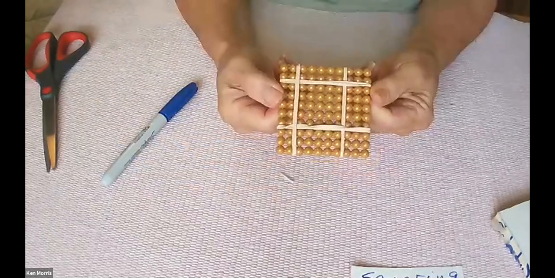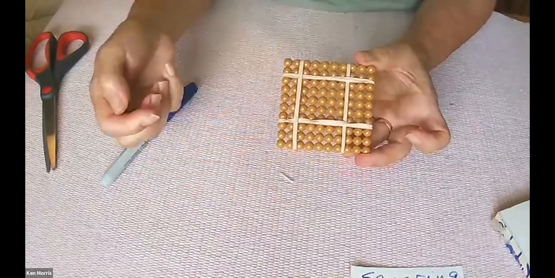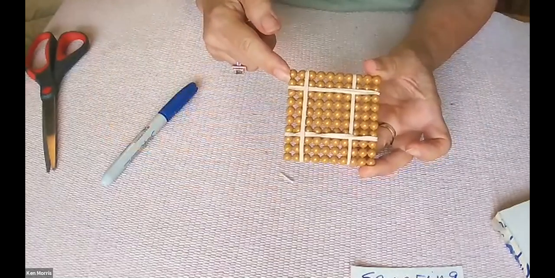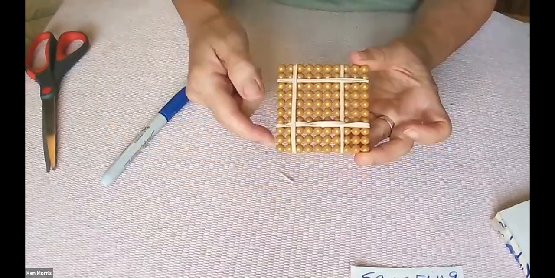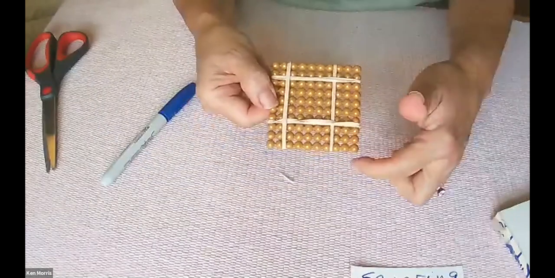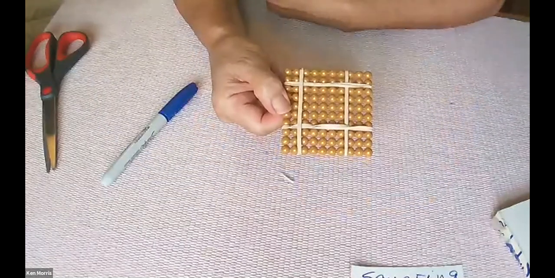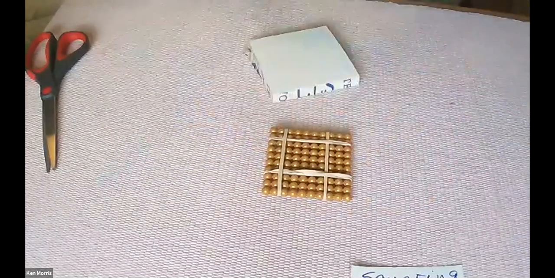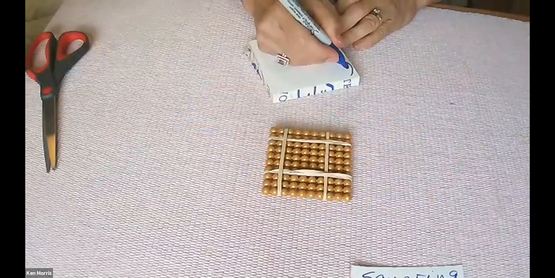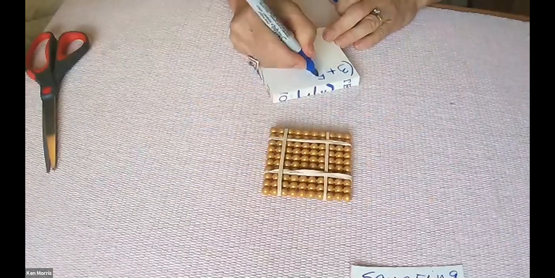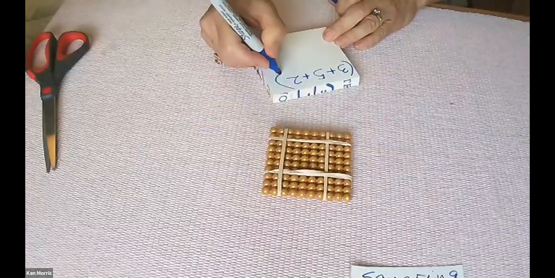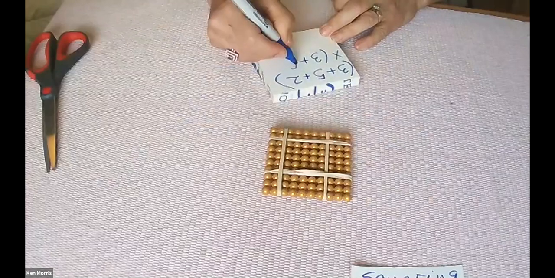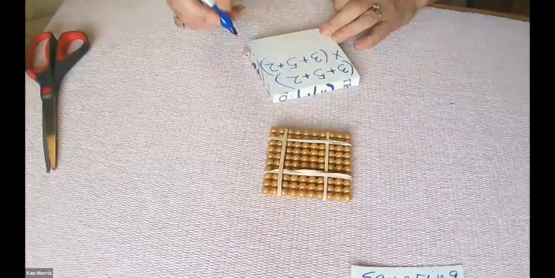There it is. So I now have 3 plus 5 plus 2 times, it's this one, right? Times 3 plus 5 plus 2. Okay, so let me write that out. I have 3 plus 5 plus 2 times 3 plus 5 plus 2.